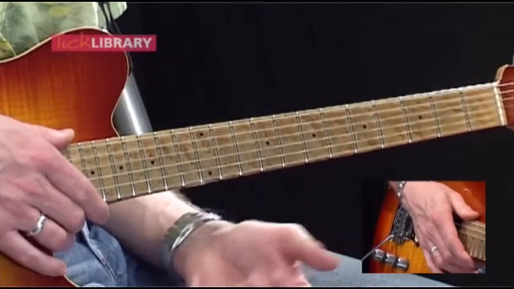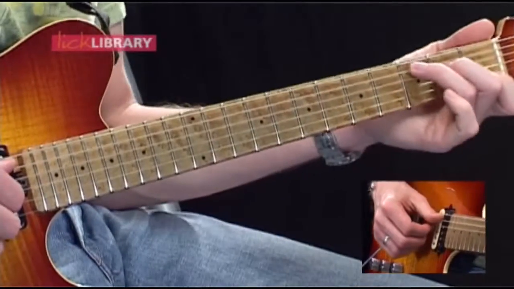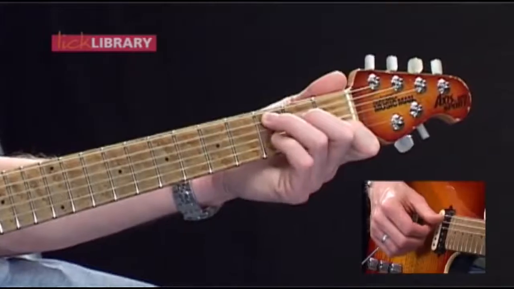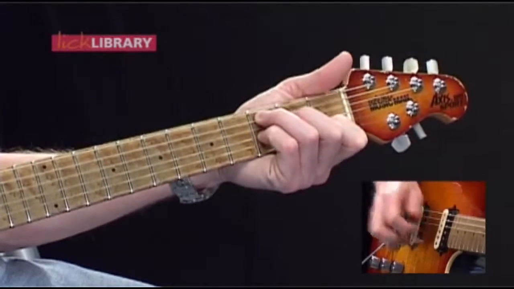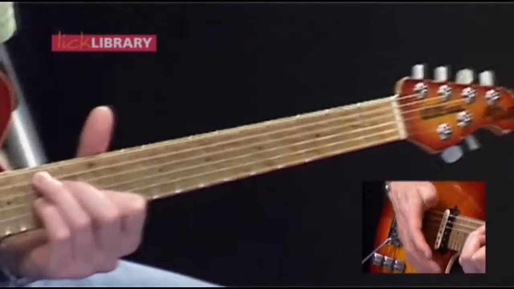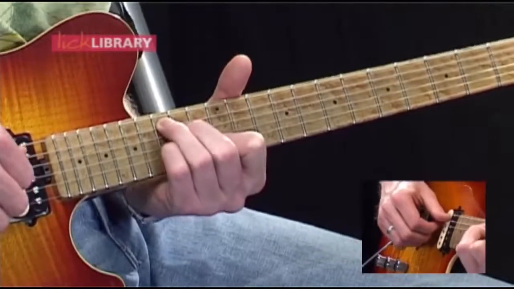Dominant 7th, you just add in the B flat, so play a regular C chord in the open position, add your little finger on the 3rd fret G, and move that up so the root's on the 15th fret of the A string.